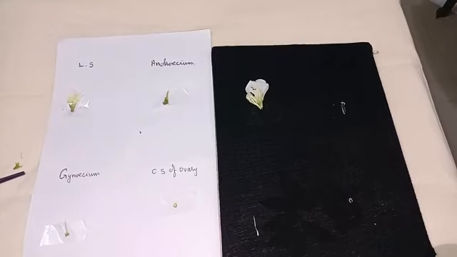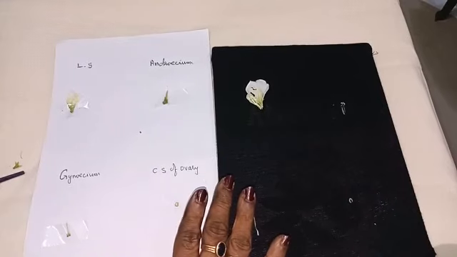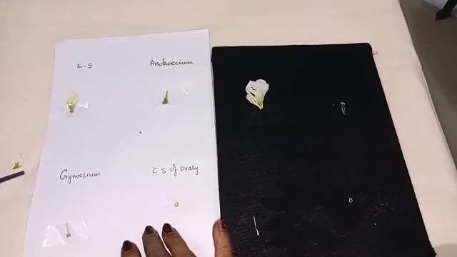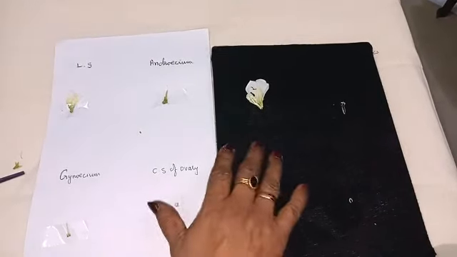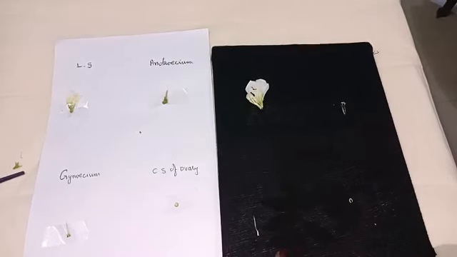Okay, so this is how you have to dissect Clitoria ternatea. So in order to make it clear, I kept it on the black background. LS of flower, Androecium, Gynoecium, CS of ovary. Okay.